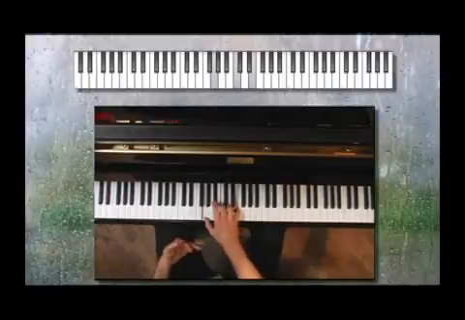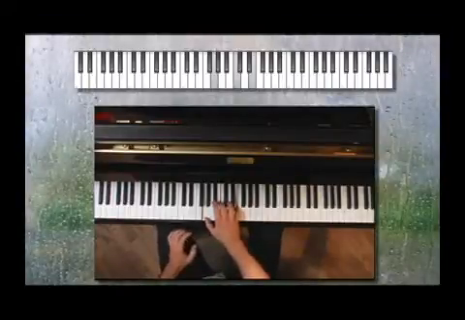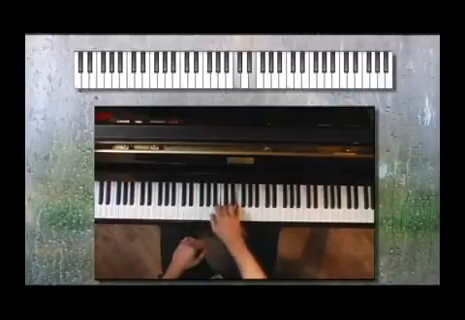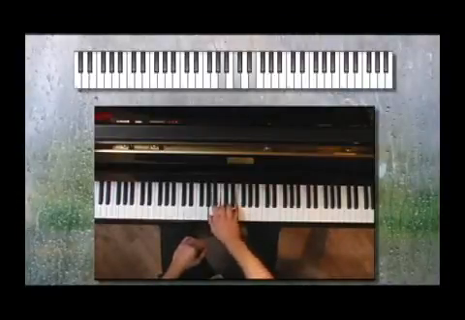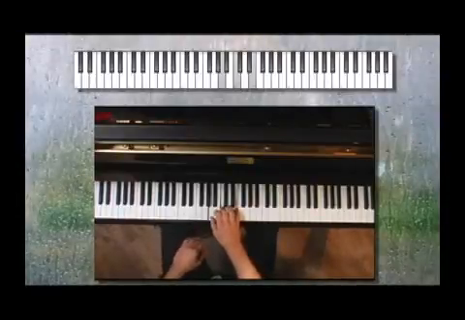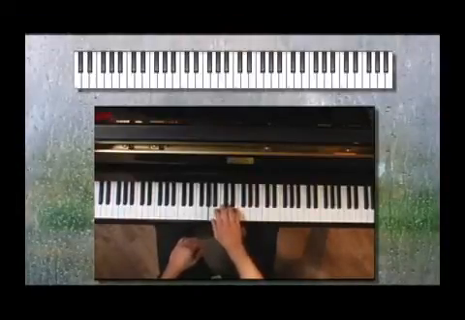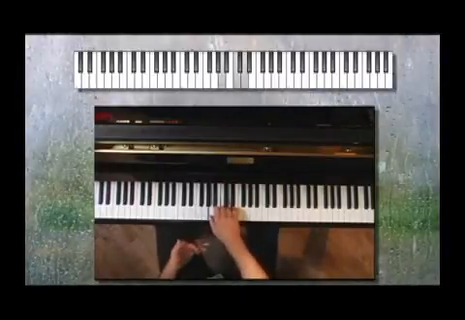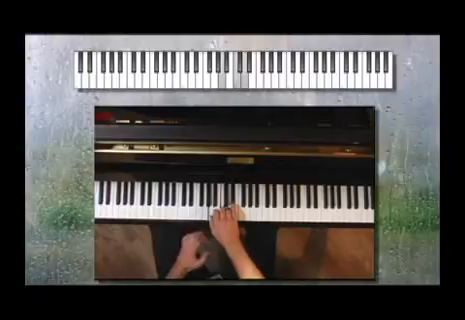Let's do the same with the second and third chords. For the second chord, the top two notes stay the same, alternating with the A underneath them, played by the thumb for 2 beats. And then the third chord's top two notes are C and D, played by fingers 3 and 4, alternating with the A played by the thumb for 2 beats.